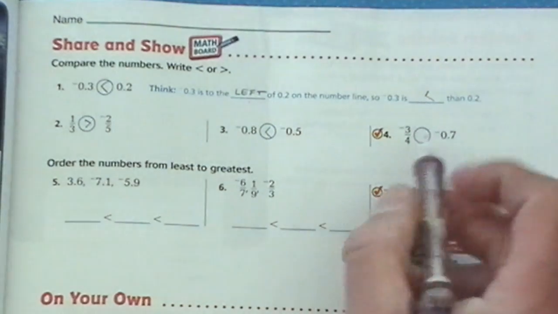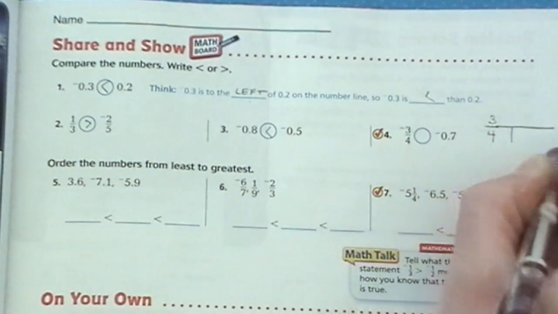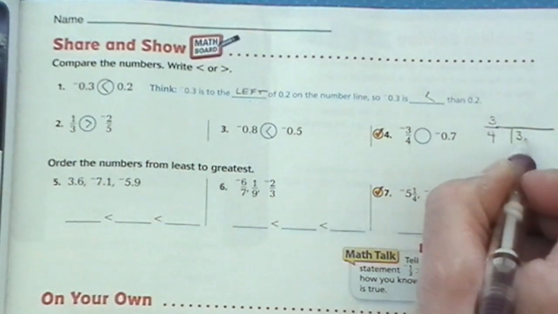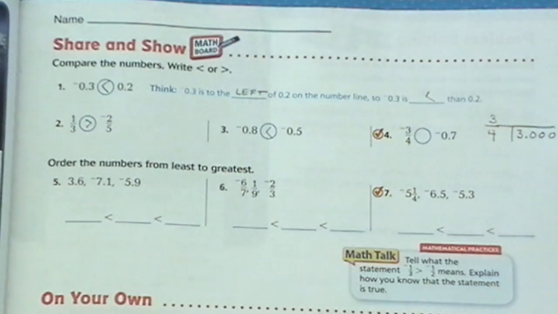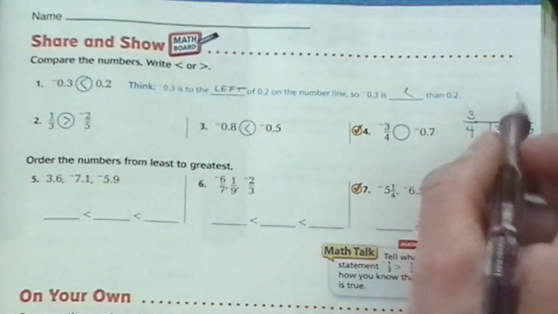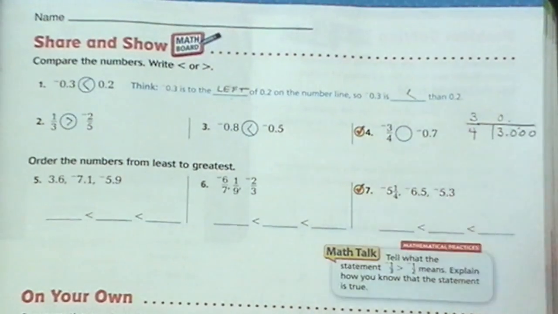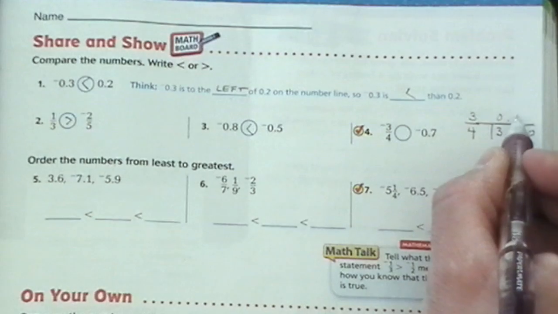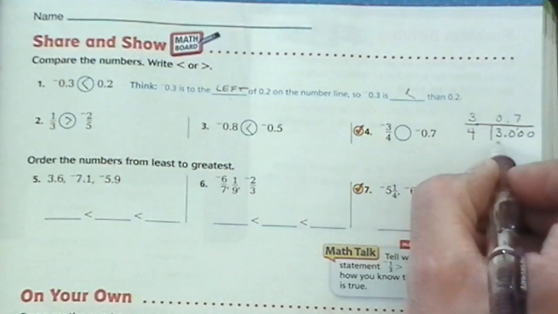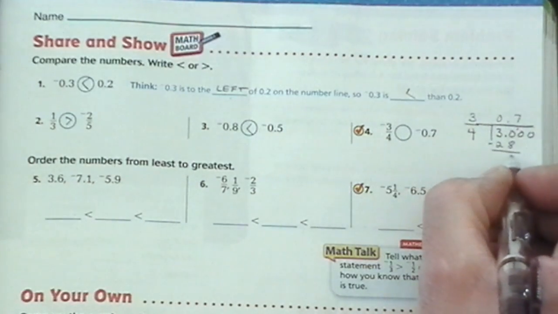So let's convert 3/4 to a decimal by putting 3 inside of our house, adding a decimal, and 3 zeros. Looks like I'm running off the page here, so I'll slide it over so we can see. All right, 4 goes into 3 0 times. Bring up my decimal. 4 goes into 30. How many times? That's right, 7. 7 times 4 is 28. 30 minus 28 is 2.